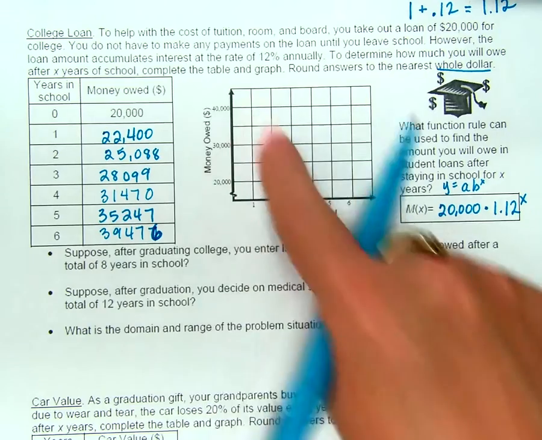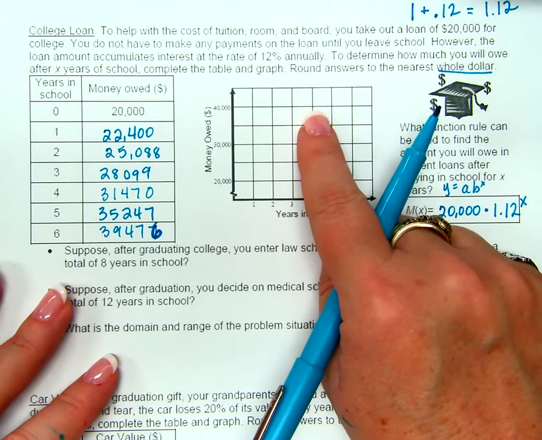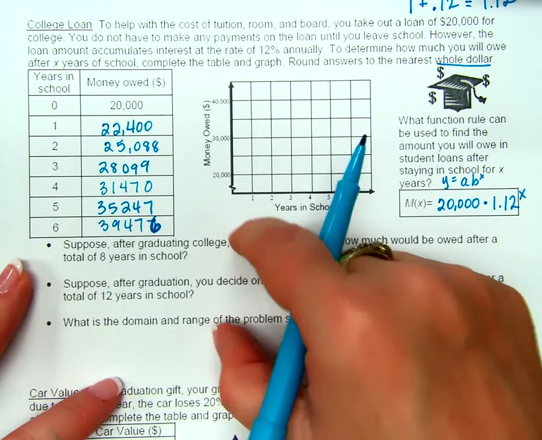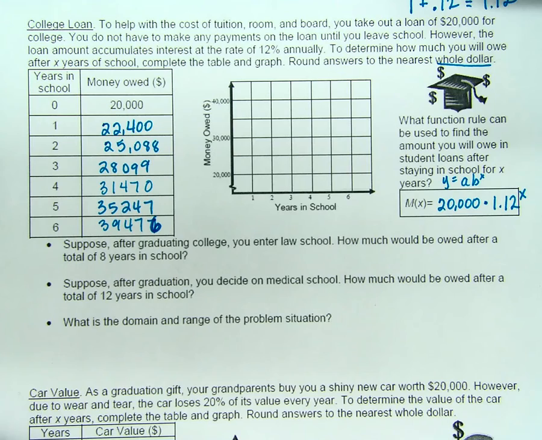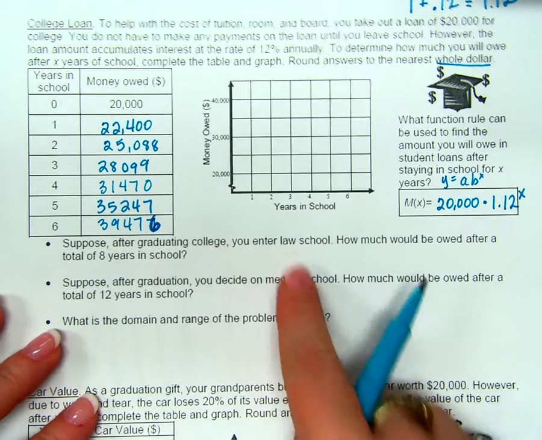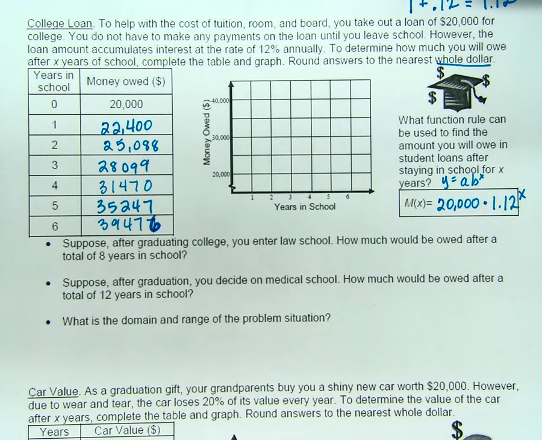Now I could go and plot these. I'm not going to worry about that right now because I'm worried about time. I'm worried about getting these 3 questions answered for you. You ready? Suppose after graduating college you enter law school. How much would be owed after a total of 8 years in school?